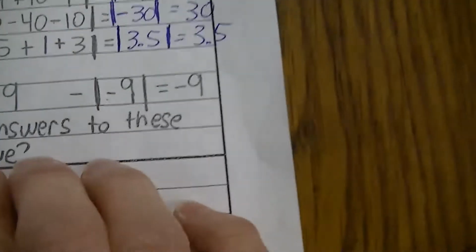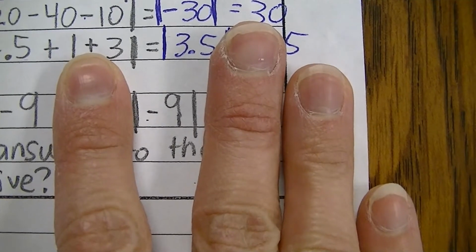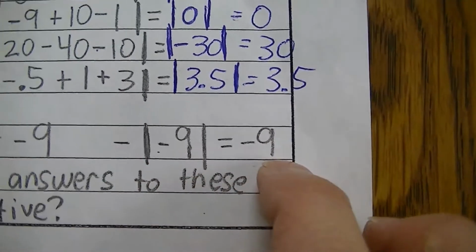Okay, another weird case is this right here. Okay, the absolute value of negative 9 is 9, but again, you have that negative in front of it, so your answer would be negative 9.